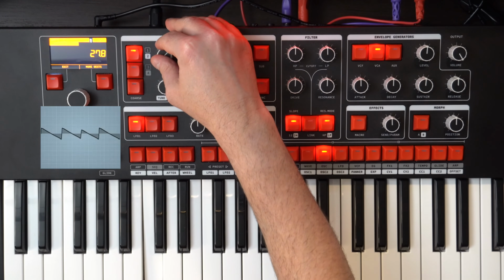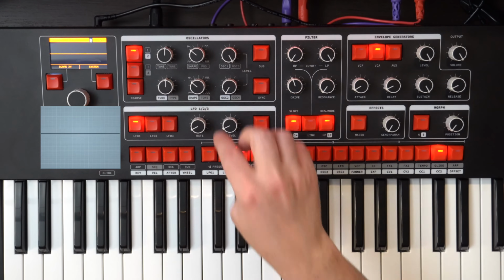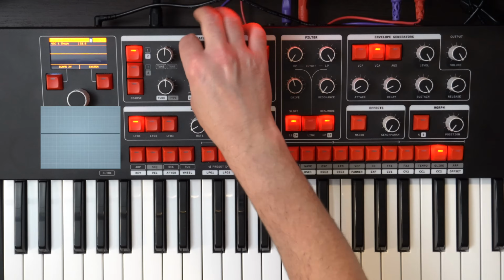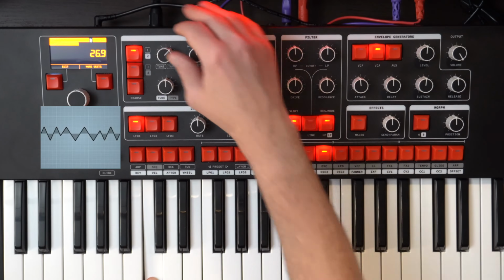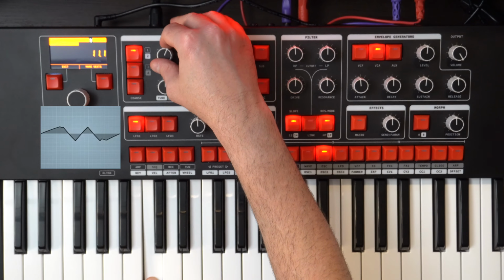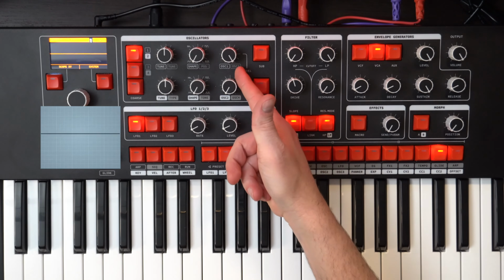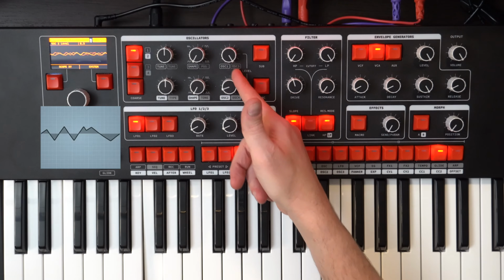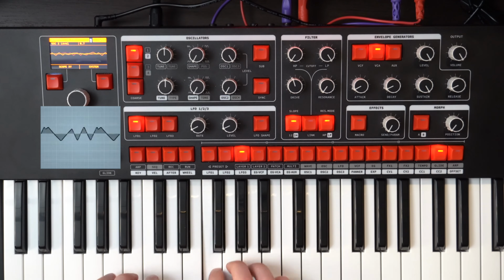So let's go with that to start. And then we're going to change both of these oscillators to a triangle. So let's go to the mod again. Take that down a little bit. And that's without even having the second oscillator turned up. No change there to the sound.